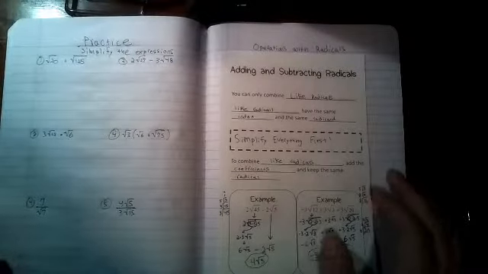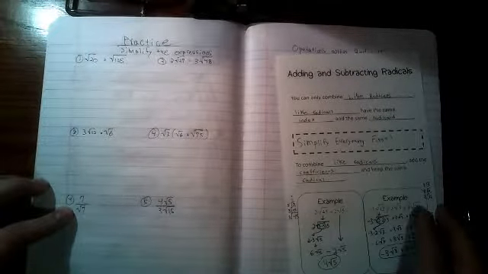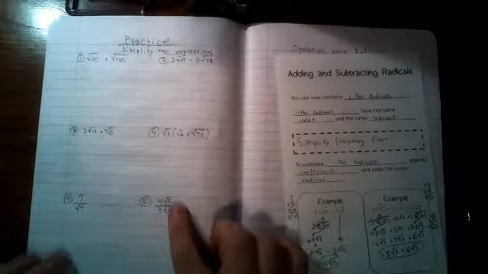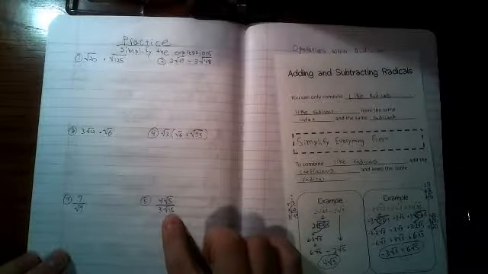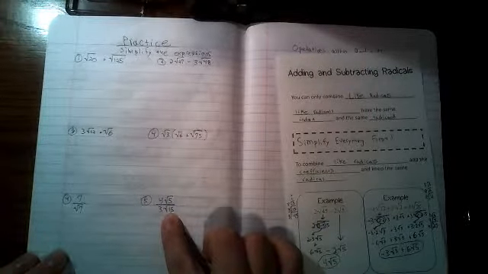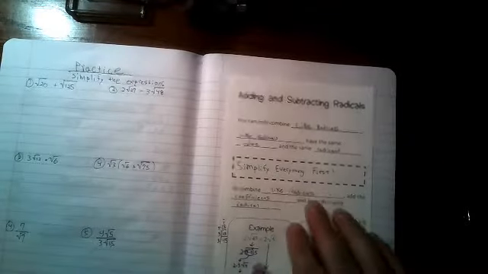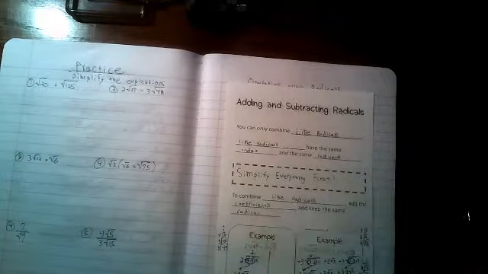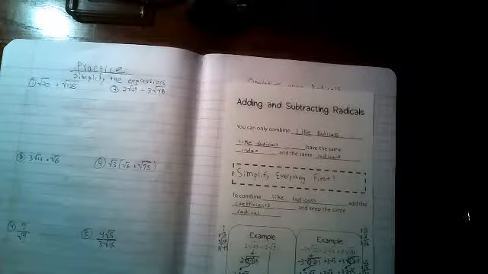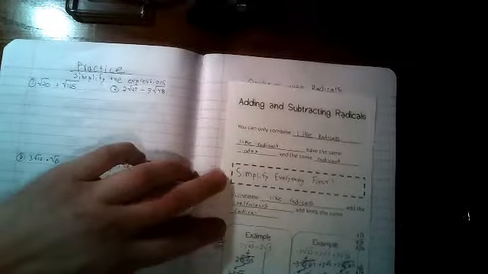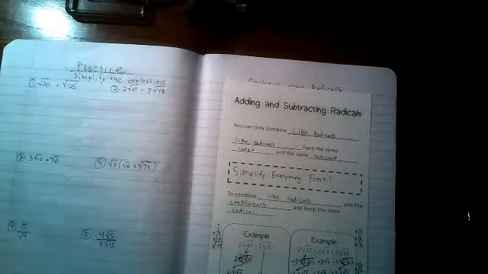So now that you've finished with the foldable, you're going to do the last 2 problems of the practice page. That's 7 divided by the square root of 7, and number 5 is 4 square root 5 divided by 3 square root 15. And to put this into your book, you're going to start with the front, which was adding and subtracting radicals, and you're just going to take a piece of tape and put it right here to make a page within a page.